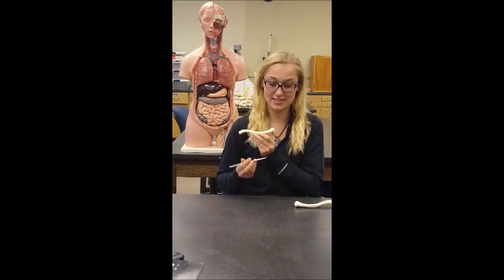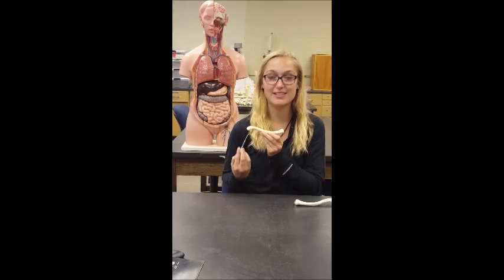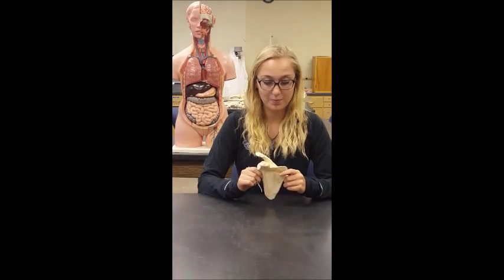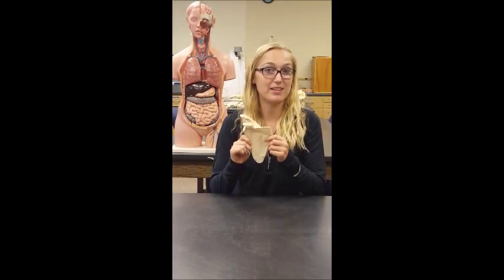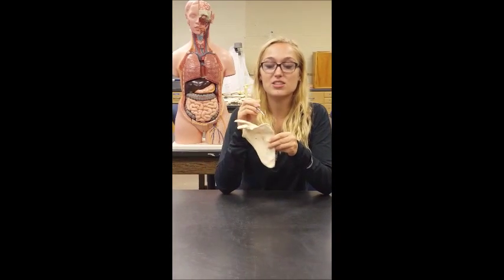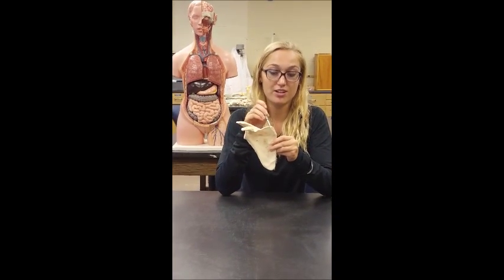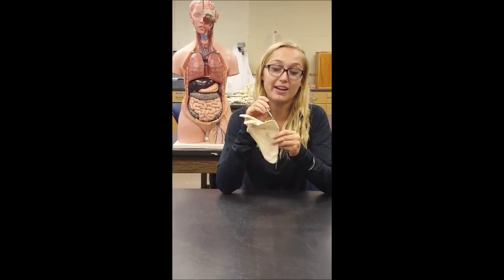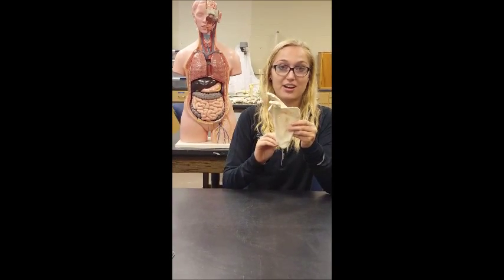We are going to start off with the clavicle. This is a right clavicle, and this is the medial end, and this is the lateral end. And next we're going to be doing the scapula. This is a right scapula, and this is the superior border, and this is the superior angle. This is the inferior angle.